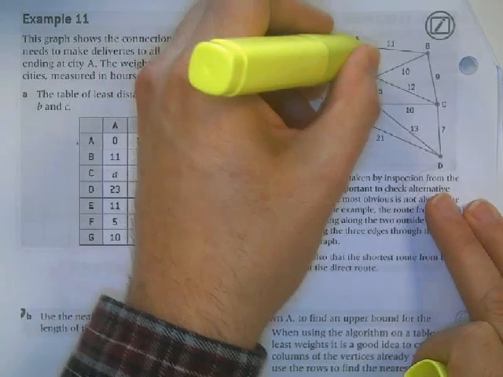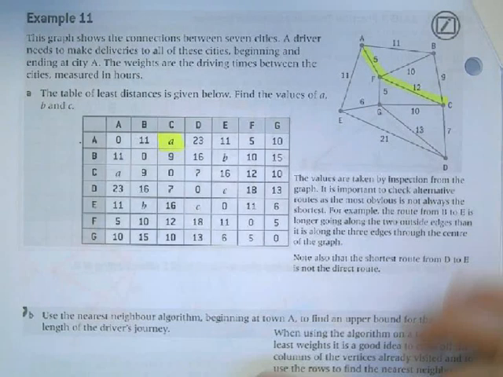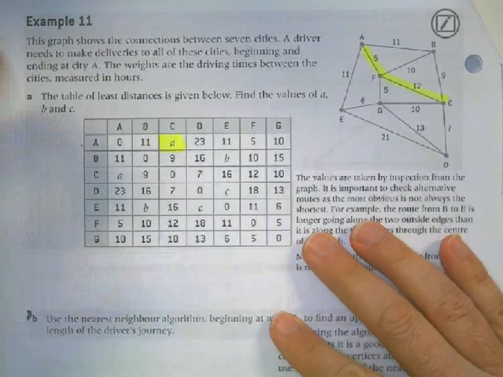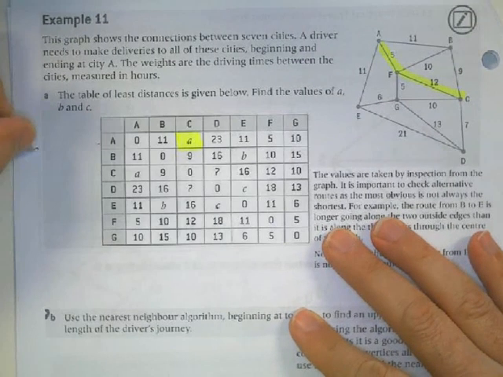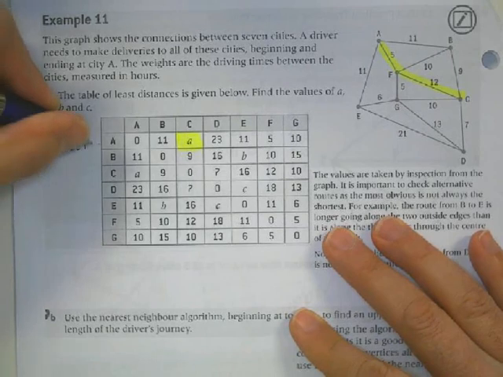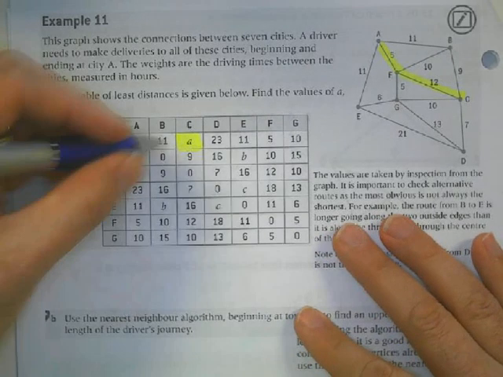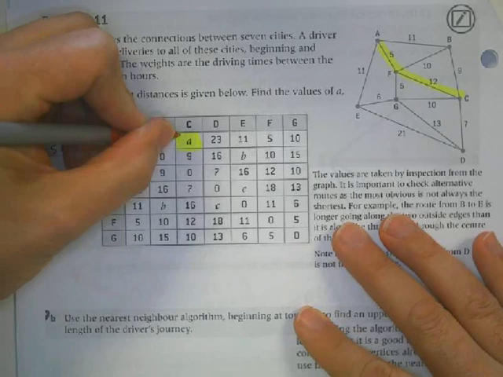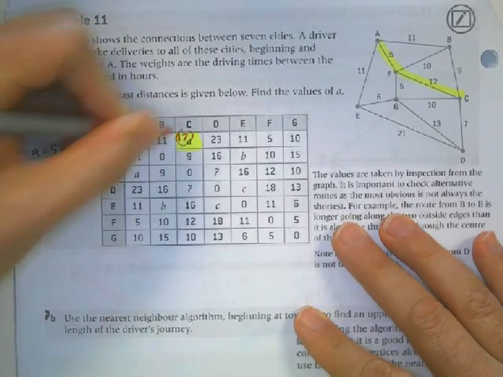So this is the shortest path. So we know that A is going to be 5 plus 12, which is equal to 17. So I'm going to replace this here with 17.